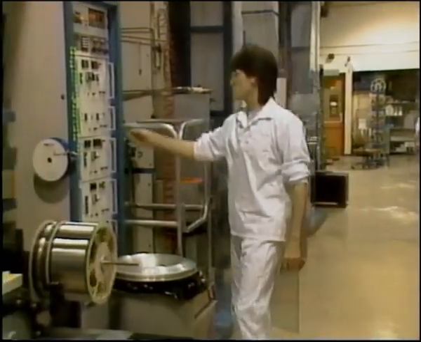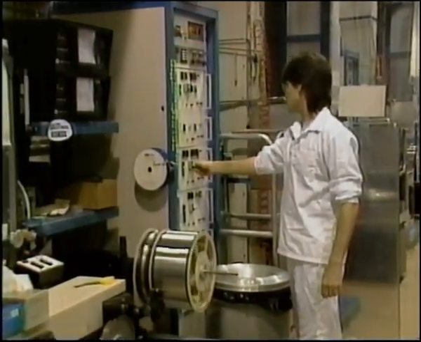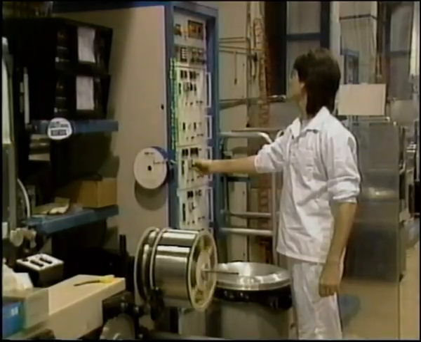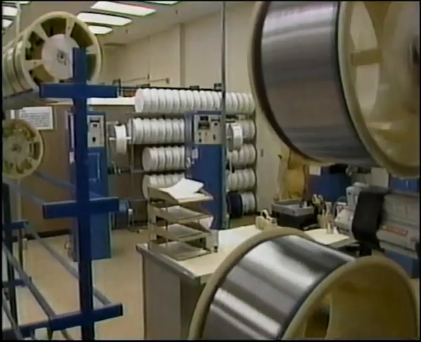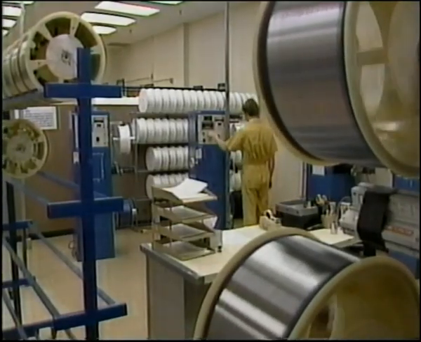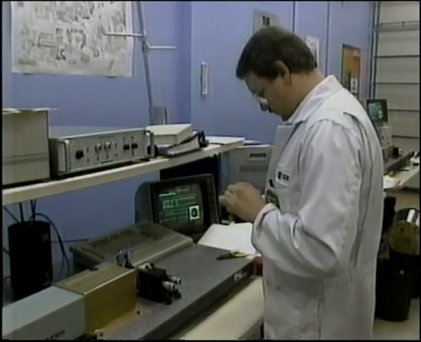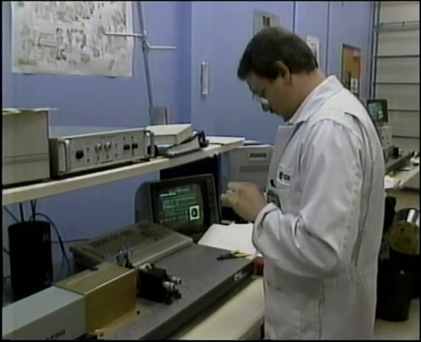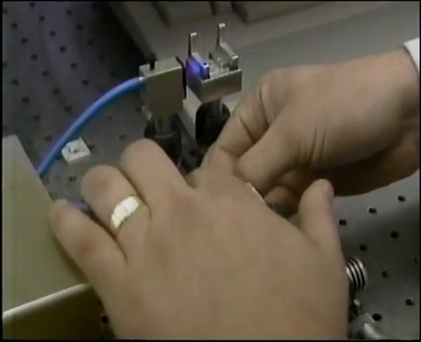At various times, checks are made on the fiber to ensure it is being manufactured to exact specifications. The fiber then has to be rewound onto reels of manageable size. These reels will be stored until they're needed. Further checking takes place in the fiber test room. Geometrical measurements make certain that the outer diameter of the fiber is correct and that the core is centered and circular.